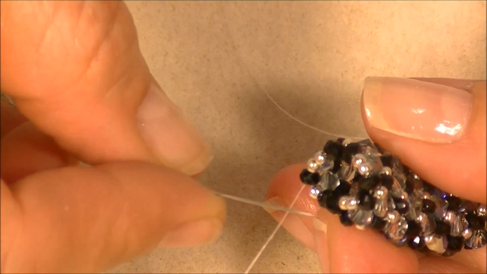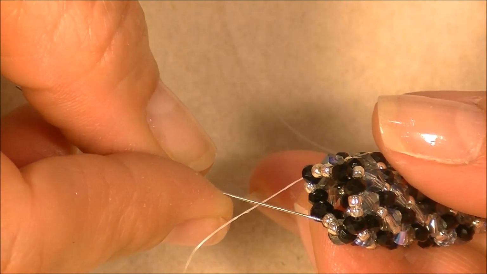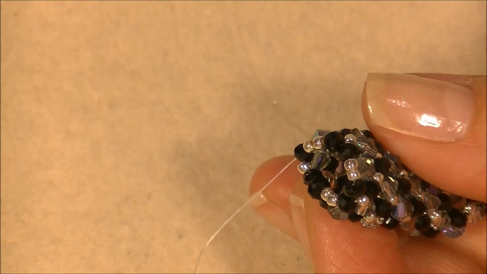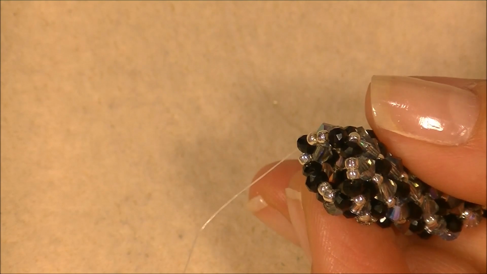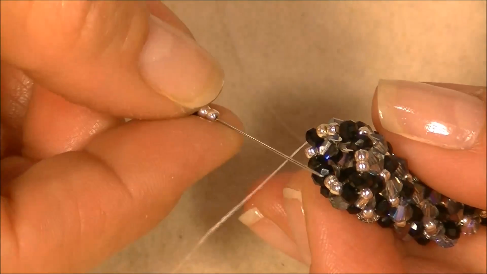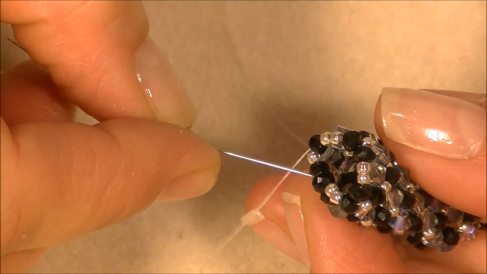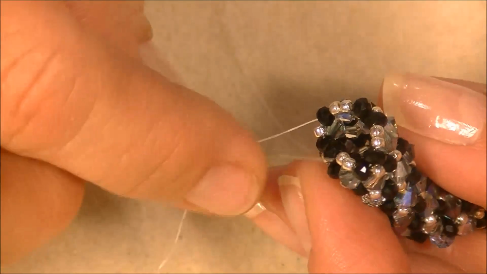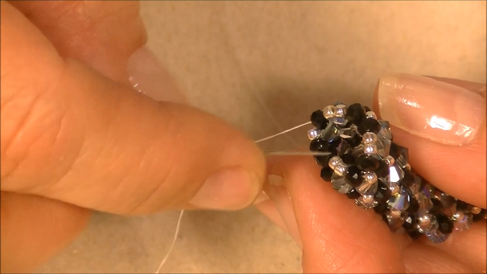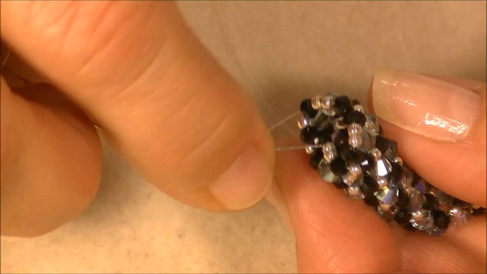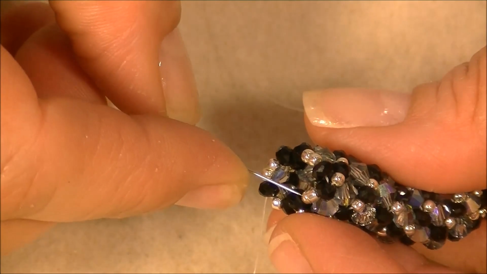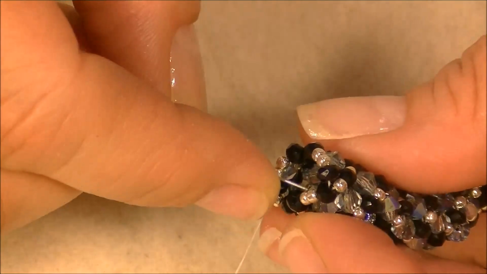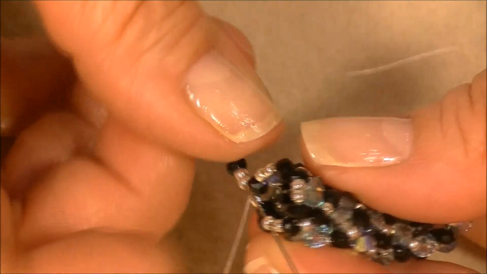So when we pick up our rondelle and our two 11-0s, we will go into the 11-0 after the next rondelle. So we're going to pick up a rondelle and 2 11-0s. And we will now go into the bead after the biggest bead in our last round. So it will be this rondelle, we'll go into this 11-0. And this will decrease our stitch again. Oops, come here, 11-0. Does not want me to go in there. Pulled it a little tight. There we go.